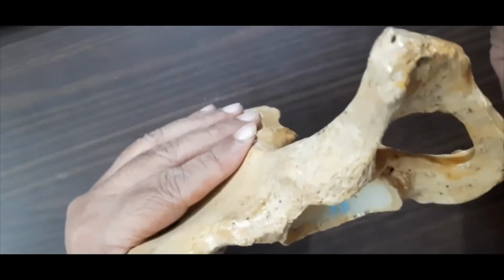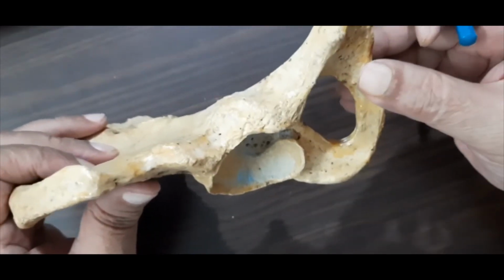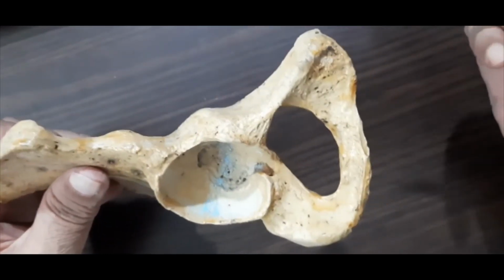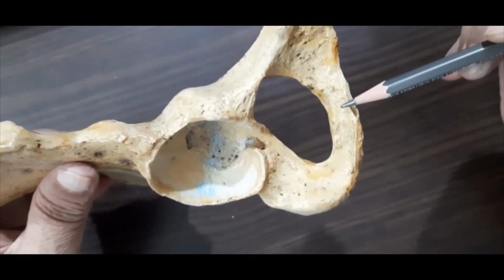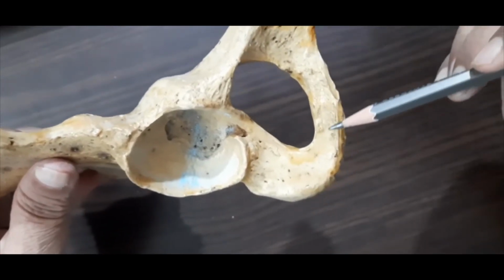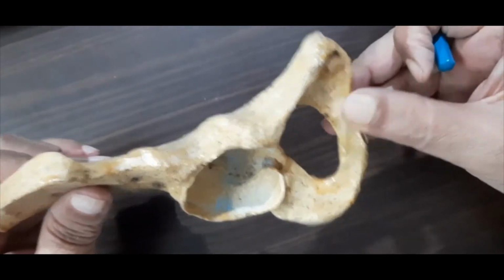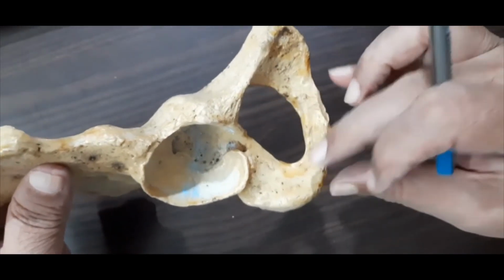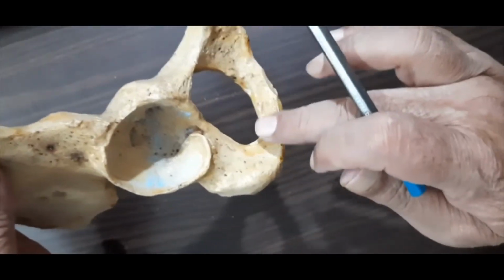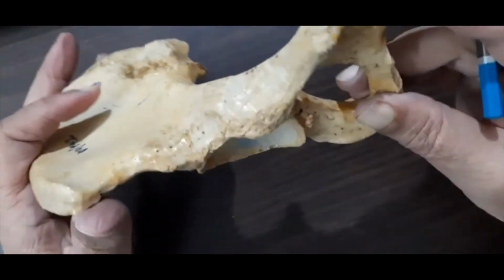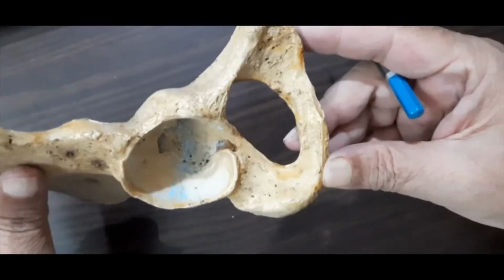Then he may ask you, show me the other ramus arising from the body of the pubis, and this is the inferior ramus of the pubis. Then he may ask, what is the conjoined ischiopubic ramus? You can say that the inferior ramus of the pubis and the ramus of the ischium meet each other and form a conjoined ischiopubic ramus. This conjoined ischiopubic ramus will have two surfaces, an outer surface and an inner pelvic surface, and you may also call them the anterior surface and the posterior surface.